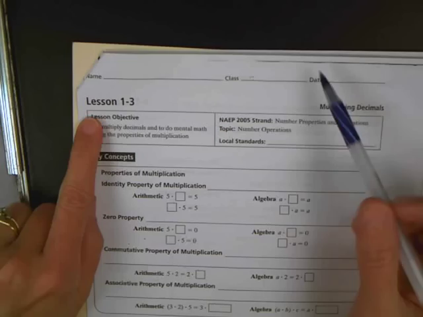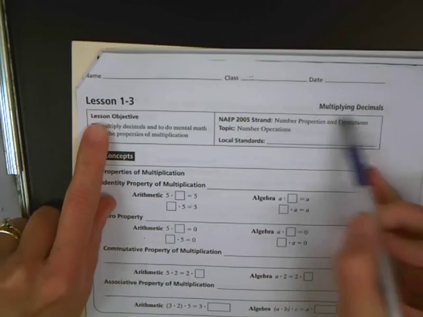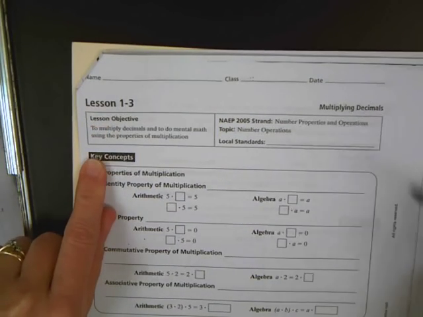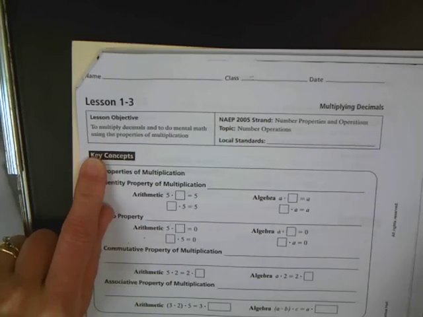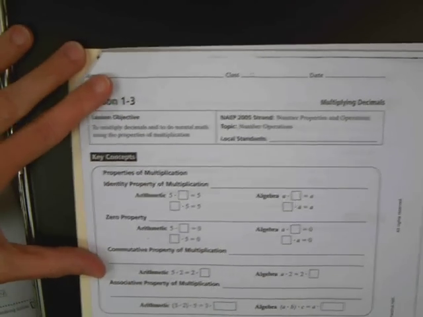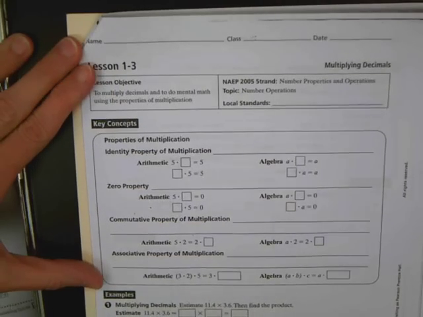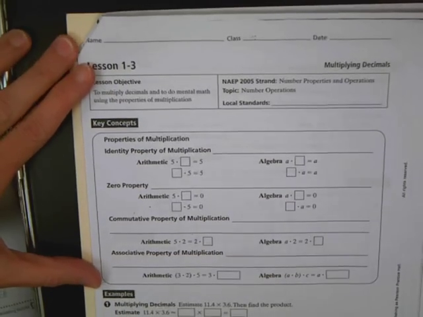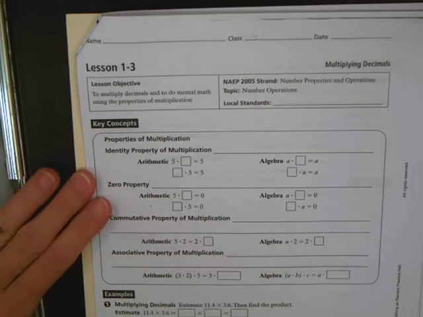All right, today we're going to look at Course 2, Lesson 1-3, focusing on multiplying decimals. Our objective today is to multiply decimals and do mental math using the properties of multiplication. Okay, so we've done a little bit with addition, and now we're moving on to multiplication. We're going to find that some of the properties are very similar. So we'll look at our key concepts here before we actually get started with our examples.